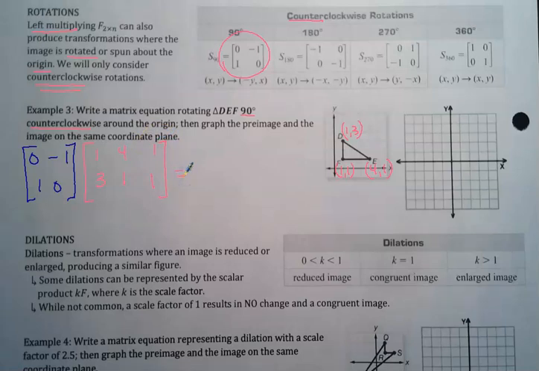Okay, so let's see if we can keep those in order. Because we're multiplying by zeros in each one, it should be pretty easy to do without showing our work. 0 times 1 is 0, -1 times 3 is -3. 0 times 4 is 0, -1 times 1 is -1. 0 times 1 is 0, -1 times 1 is -1.